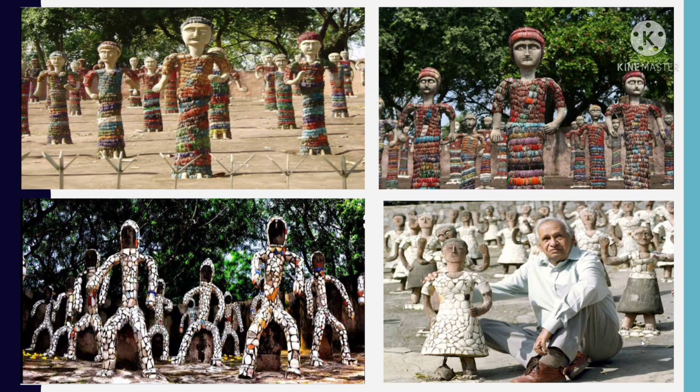See the beautiful rock garden, and this is Nek Chand. He is the sole man behind the whole concept of rock garden. He started by clearing the forest, and gradually he collected the waste material and gave it new forms. And today we cherish, we love it, and the world admires it in the form of rock garden.